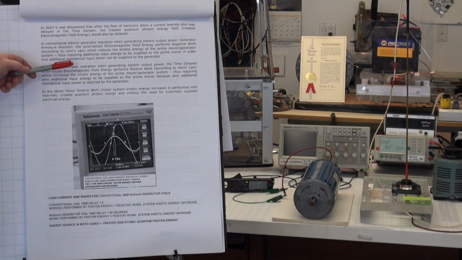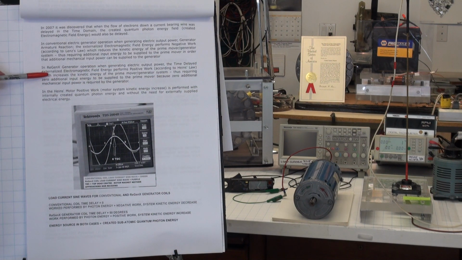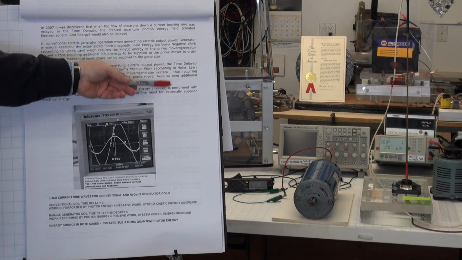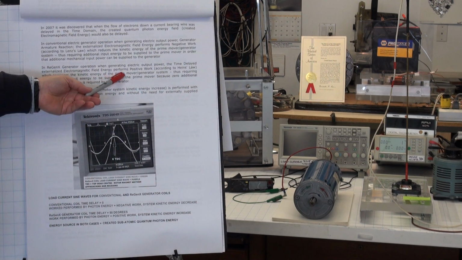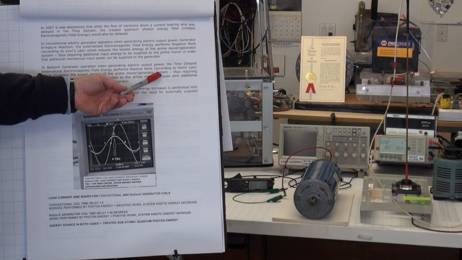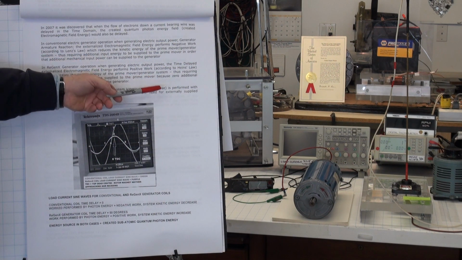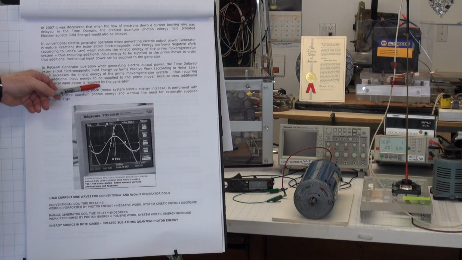In the RegenX generator operation, when generating electric output power, the time-delayed externalized electromagnetic field energy performs positive work according to Heins' law, and we're going to get to that in a second, which increases the kinetic energy of the prime mover generator system, thus requiring zero additional input energy to be supplied to the prime mover, because zero additional mechanical input power is required by the generator.